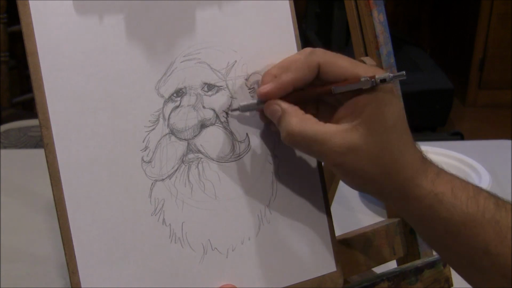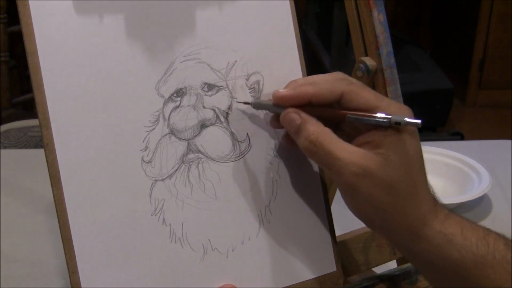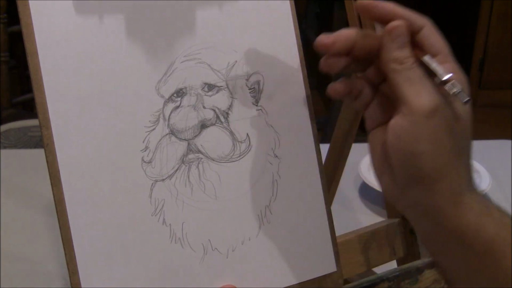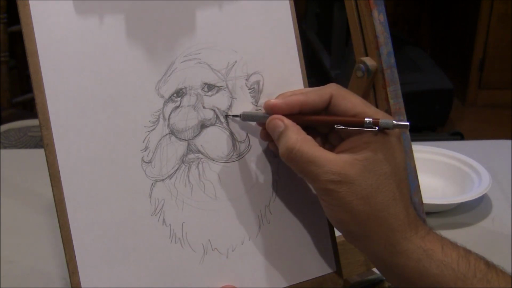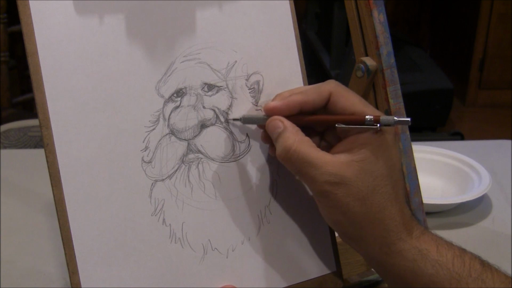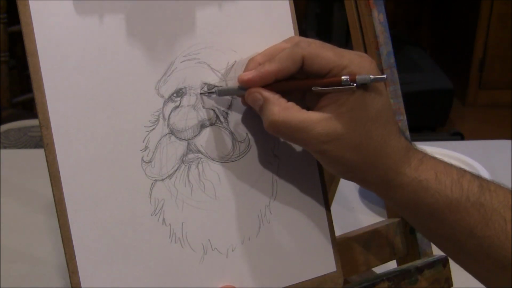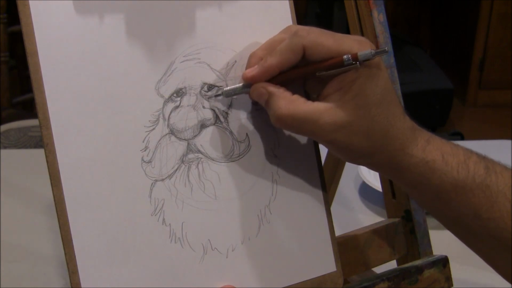And shadow here. And this goes up this way. There's a thickness to this skin that goes over the cheekbone and near the nose. So that was a thickness there. Okay, and then we have this detail coming down this way.